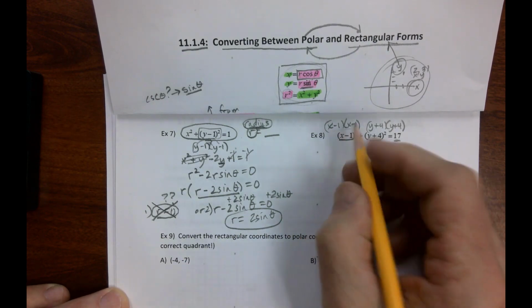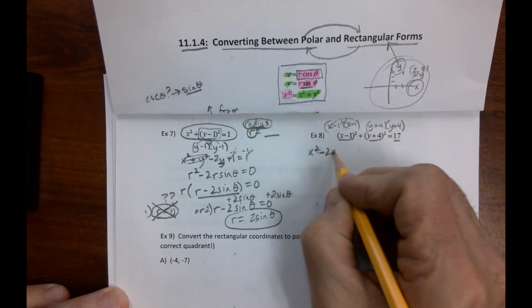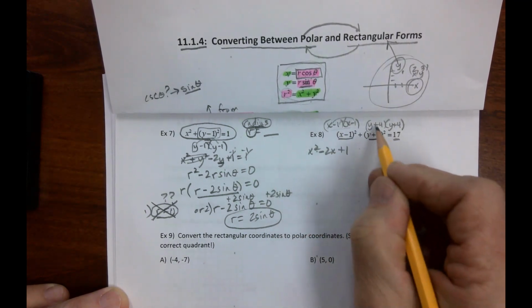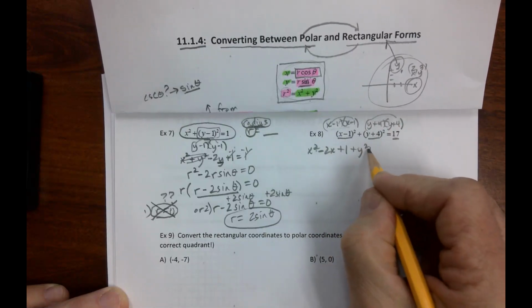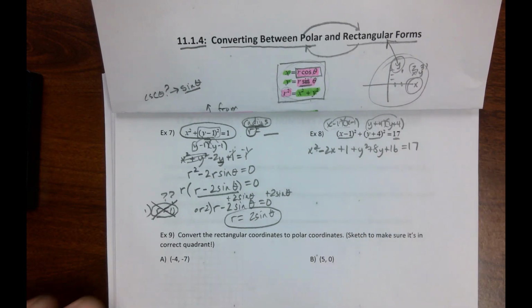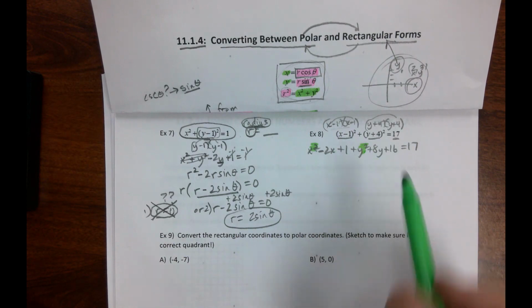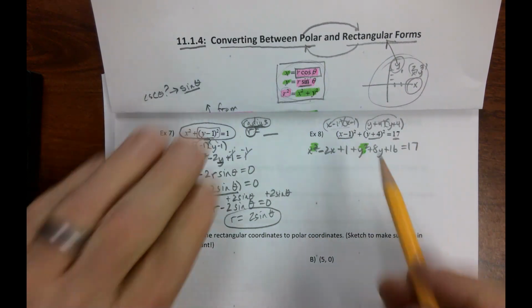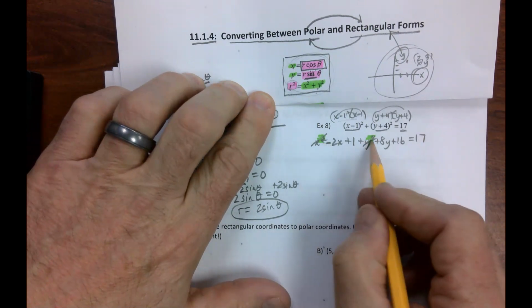So if I multiply this out, I get an x squared outside inside minus 2x plus 1. Same thing here, plus y squared outside inside. That's 8y plus 16 equals 17. Now, a couple things I want to jump out at you. x squared plus y squared, what does it equal? r squared. So these come out. Always be looking for those.